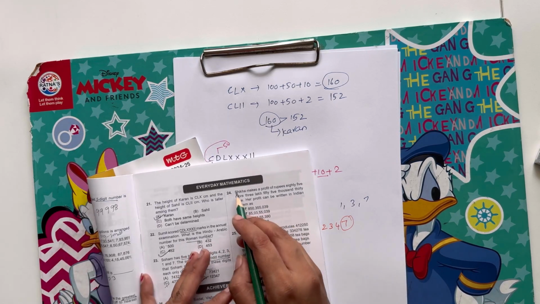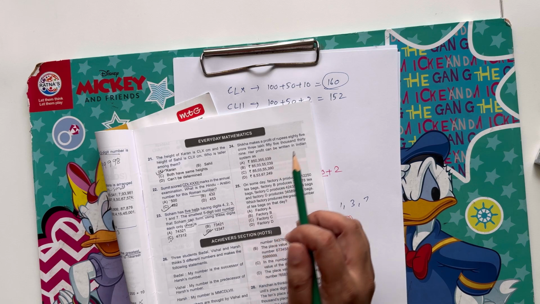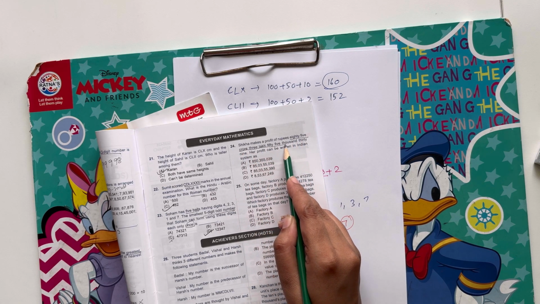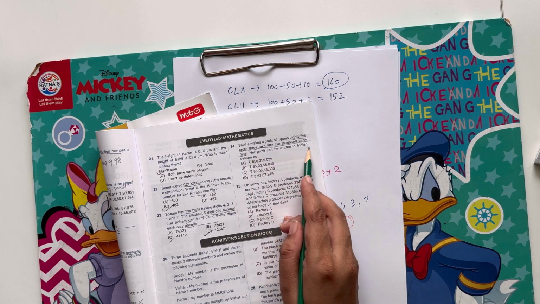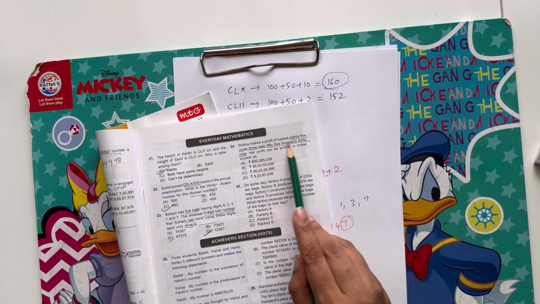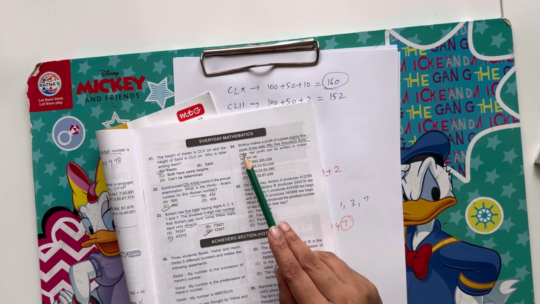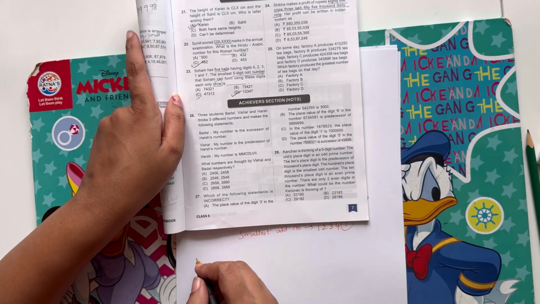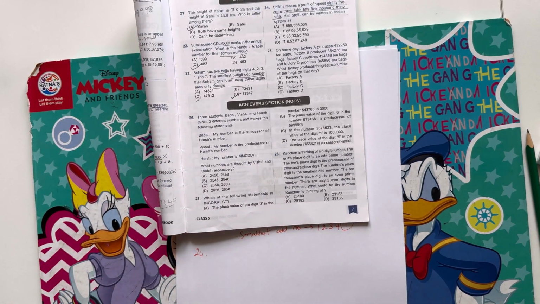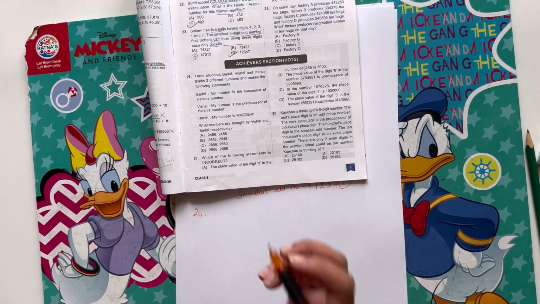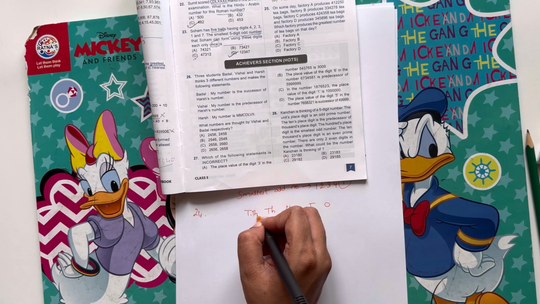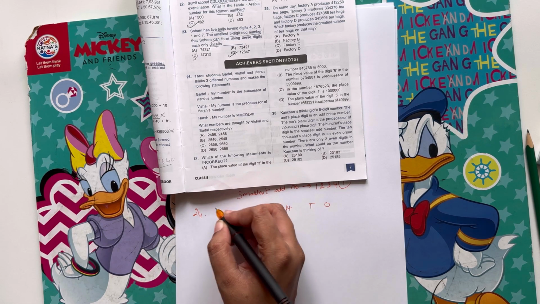Question number 24 is, Shika makes a profit of rupees 85 crore 3,55,039. Her profit can be written in the Indian system. It's clearly given here, 85 crore. Crore comes in the Indian system. So first let us form the ones, tens, 100, 1,000, 10,000, lakh, 10 lakh, crore.